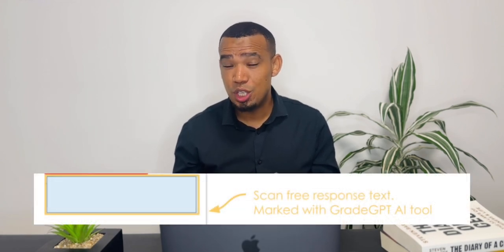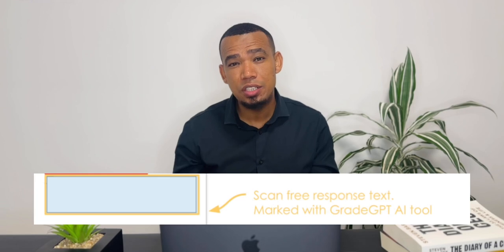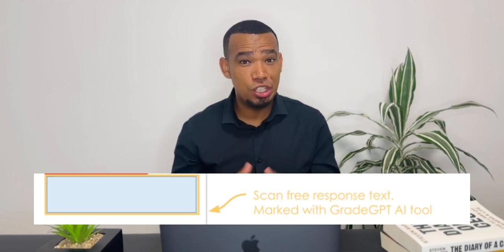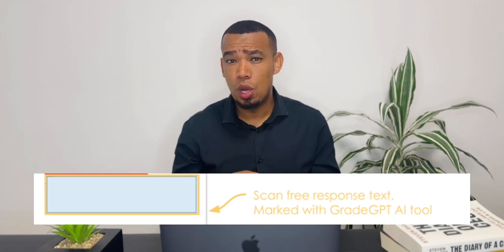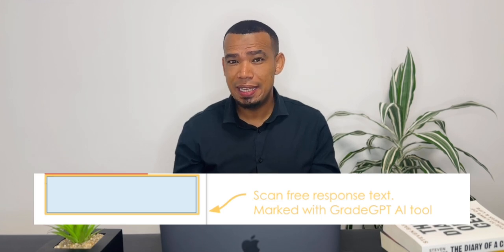Now here is more for our language teachers maybe, because here students can even write a paragraph, right? Meaning they can write long sentences. And what SwiftGrade does is it marks that with Grade GPT or a rubric. But also, we will look at that when we deal with SwiftGrade first then.